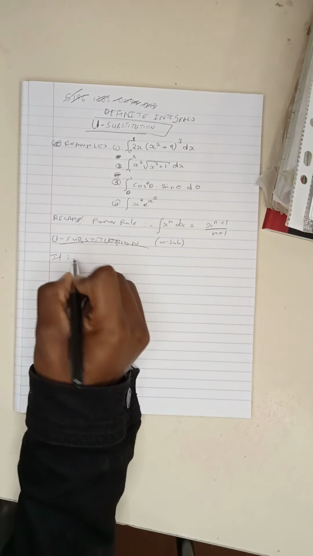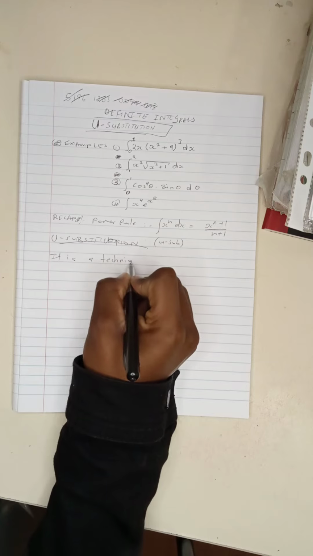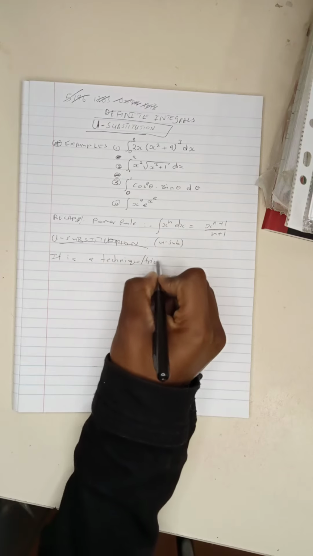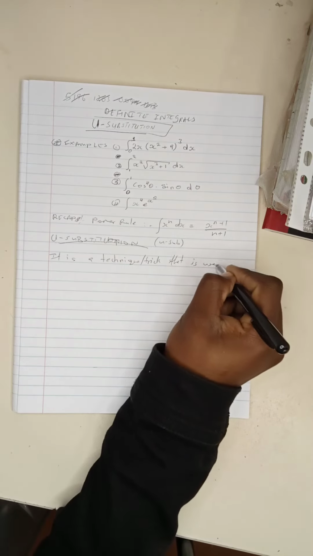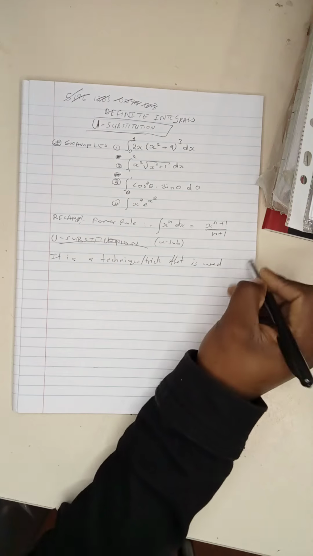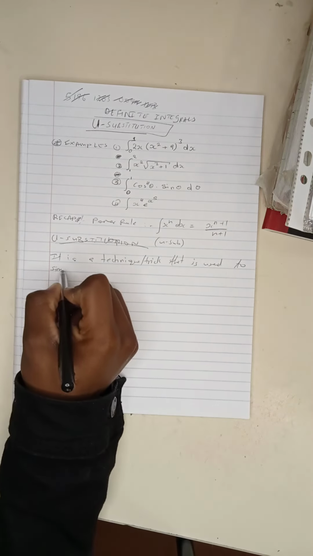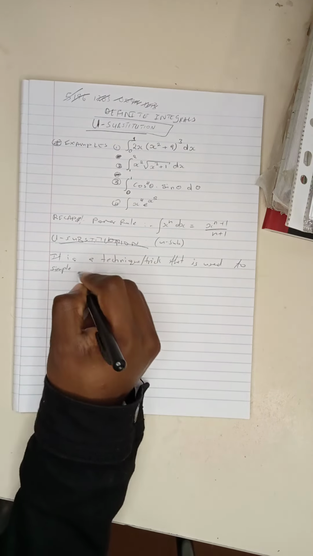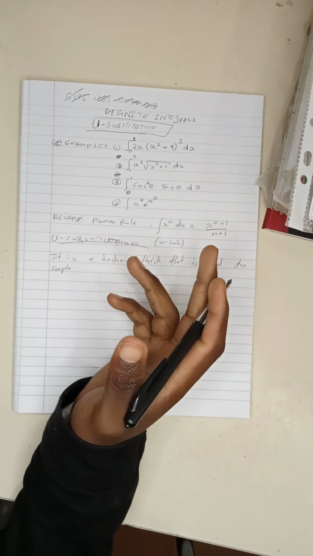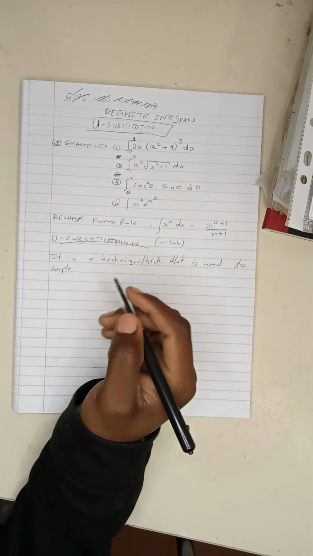It is a technique or a trick that is used to simplify, to change complex integrands and make them very easy.